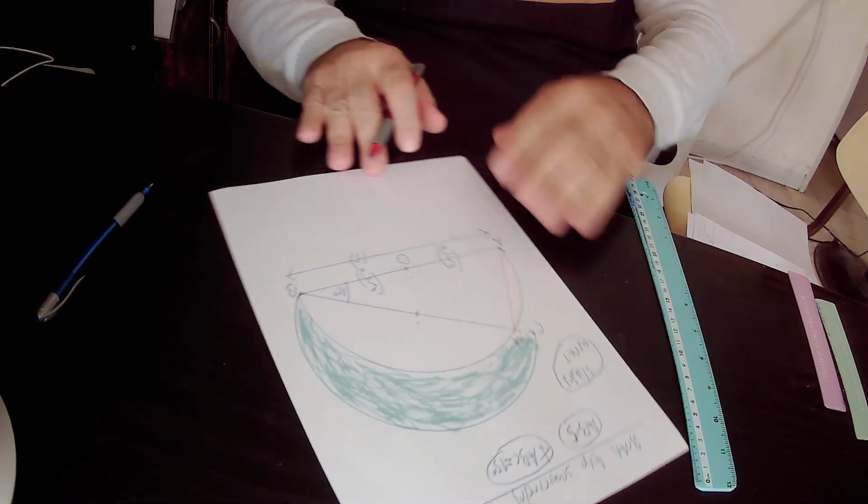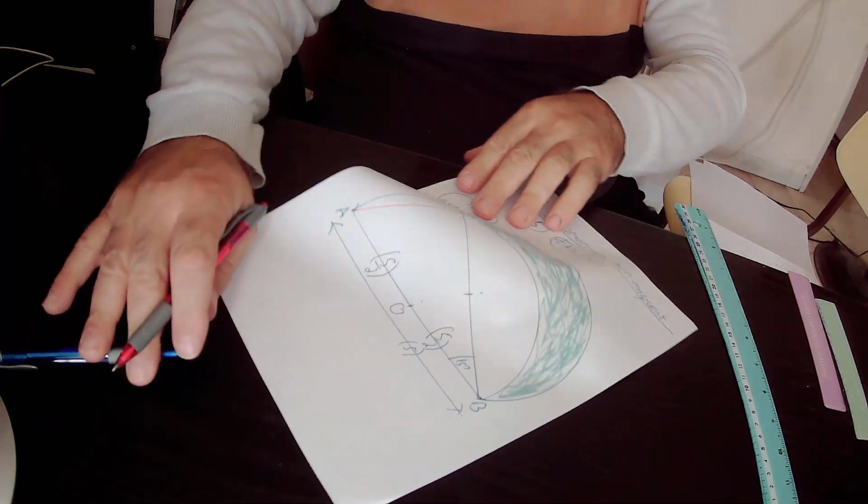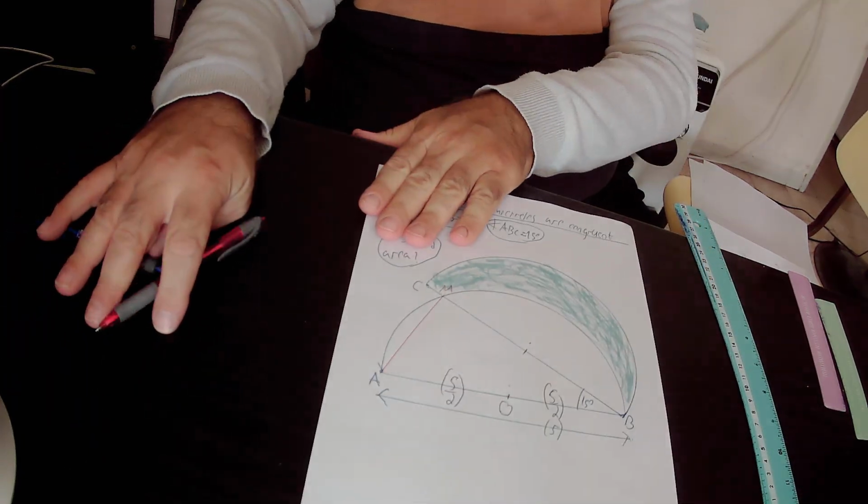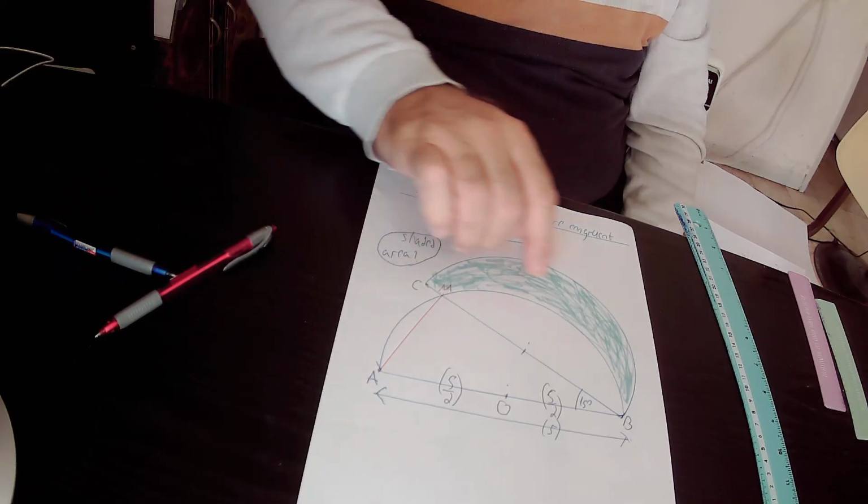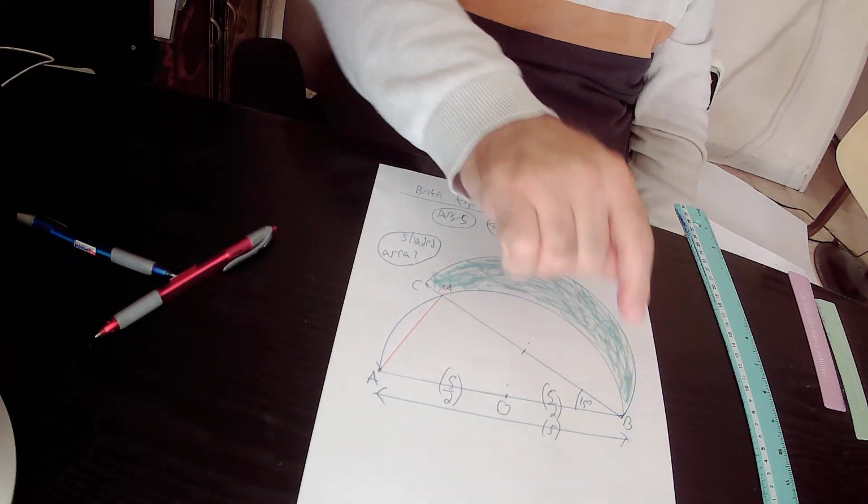By joining points A and M, we created triangle AMB. This is triangle AMB.